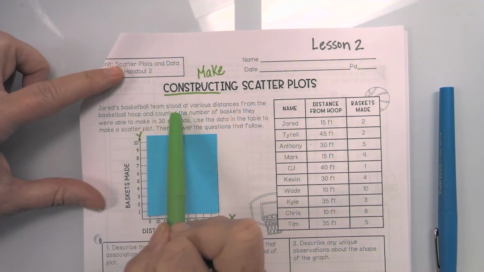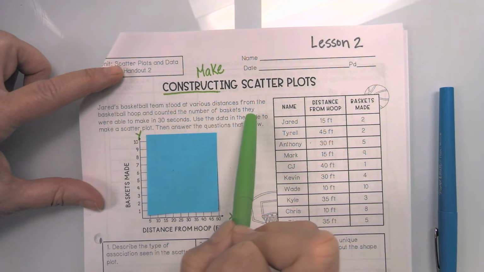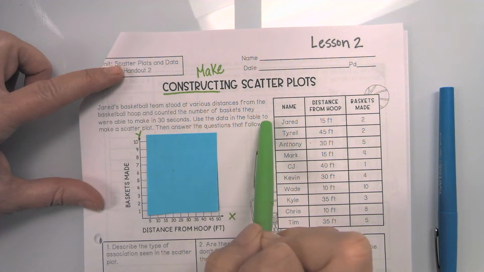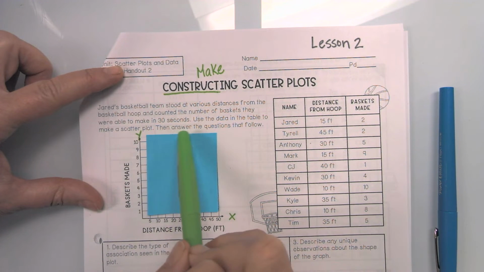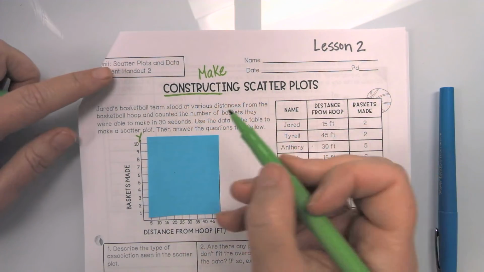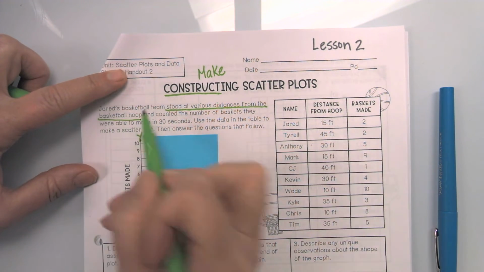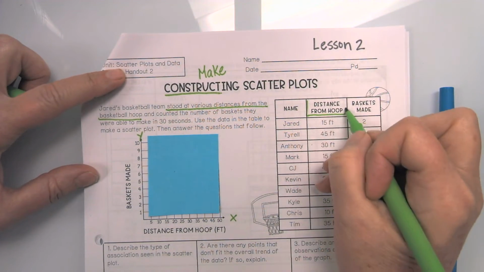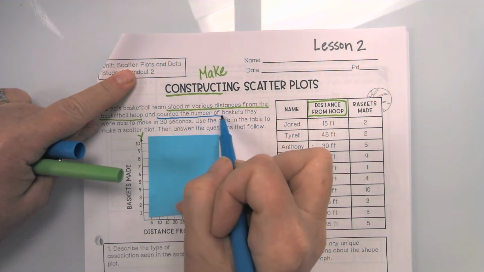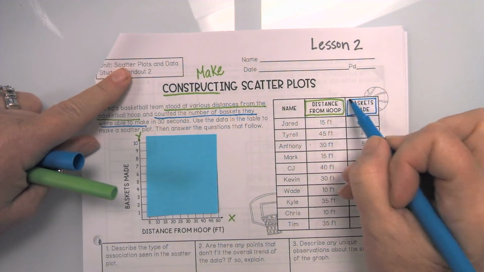Jared's basketball team stood at various distances from the basketball hoop and counted the number of baskets they were able to make in 30 seconds. Use the data in the table to make a scatter plot. Then answer the questions that follow. Okay, so I noticed that they measured from various distances from the basketball hoop. So that's distances from the hoop. And then they gave them 30 seconds to see how many baskets they were able to make. So here are the baskets made. So here is our data.